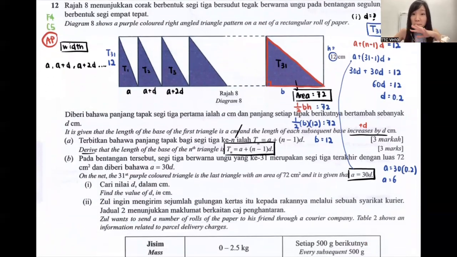Okay, the B2 very mind-blowing one. At least from my point of view, I feel like very mind-blowing, okay? So B2, they say, Zoe wants to roll up a number of rows of the paper. Number of row, okay, guys? I hope you guys know. All this is one row. You understand? Right there. So this is actually one paper, this is one paper, and then you roll it up.